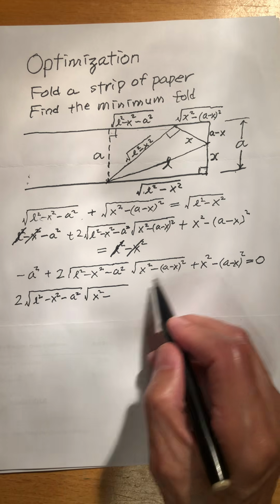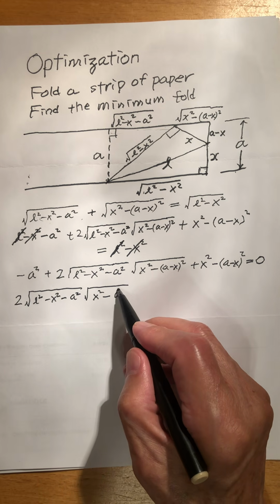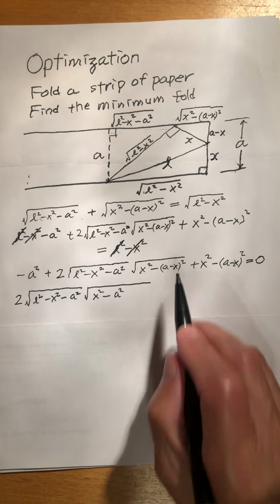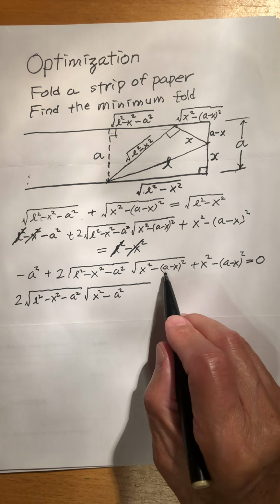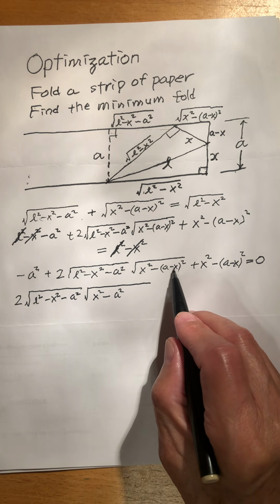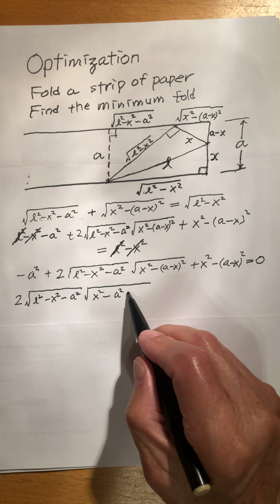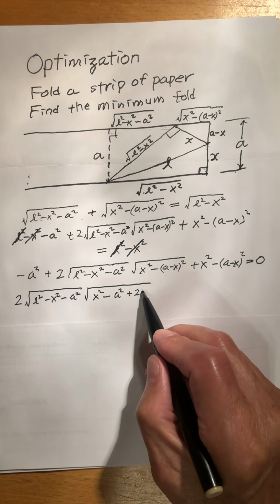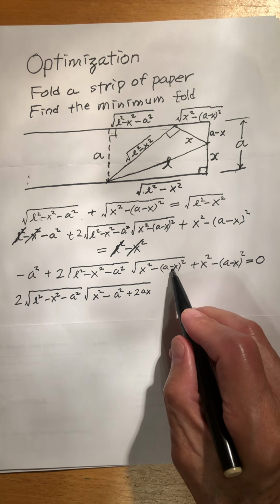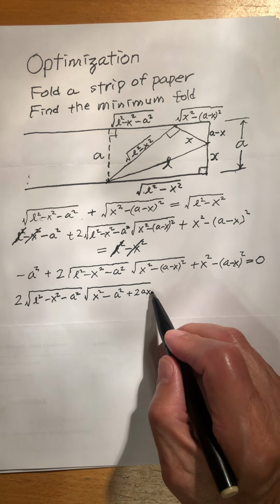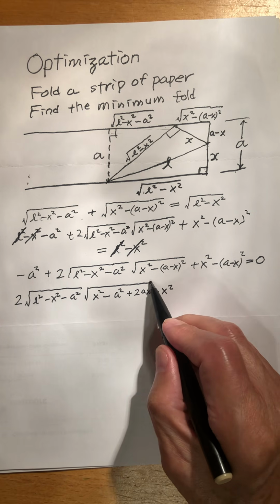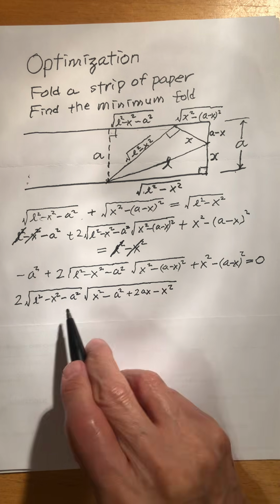Maybe I should expand this, right? Okay, a squared. Just like what I said, I need to be very careful. A minus x squared is a squared minus 2ab, but I have a minus here, so I have a plus 2ax. And the last term here is b squared. b squared is x squared, but I have a minus sign here, so I have a minus x squared. Okay, I hope there is no mistake.